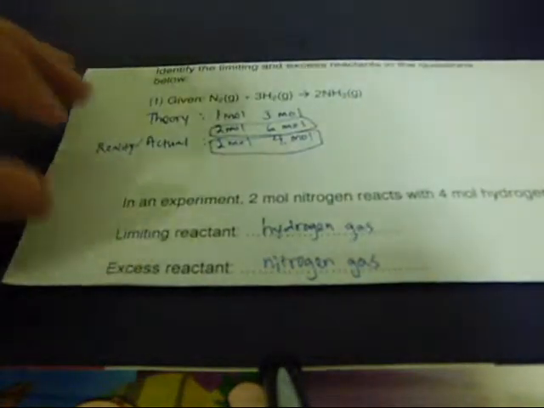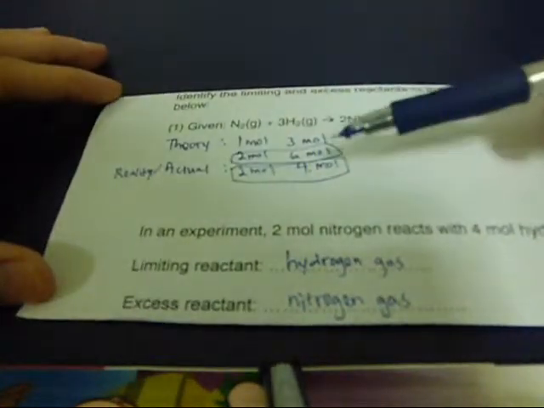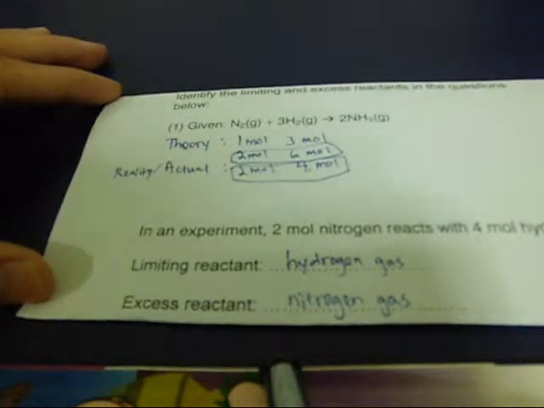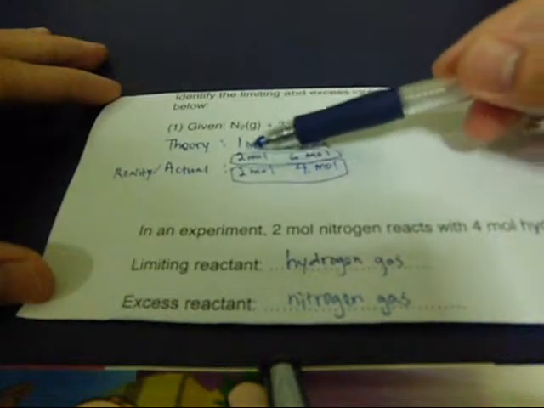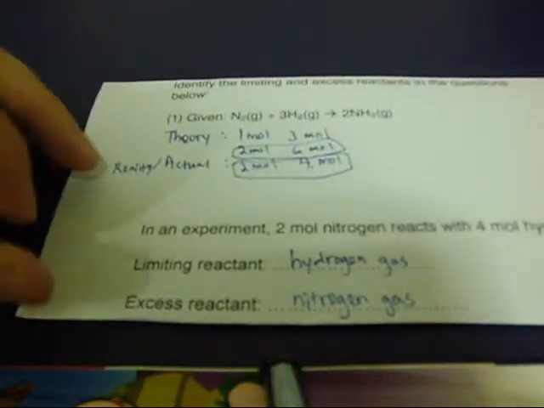So basically we compare actual and theory. These two rows are theory, this one is actual. Now let's look at the second example.